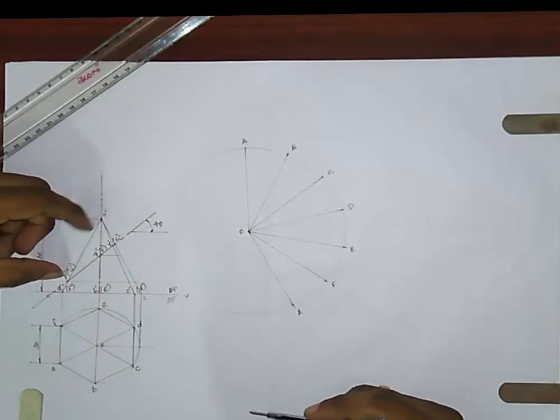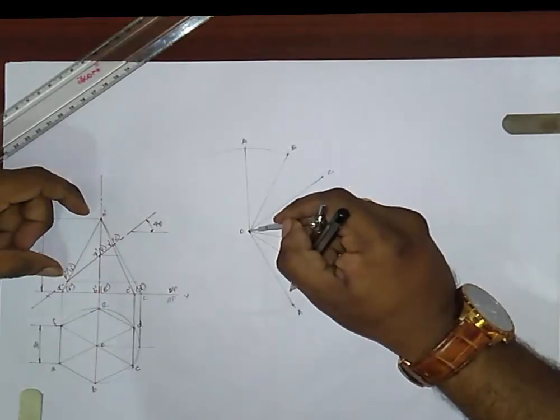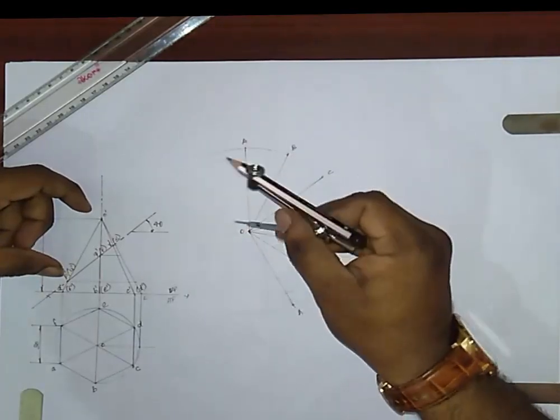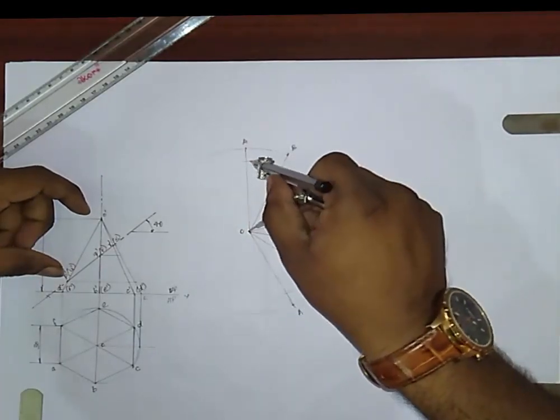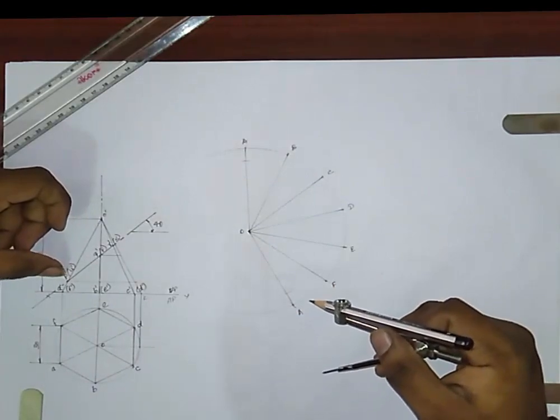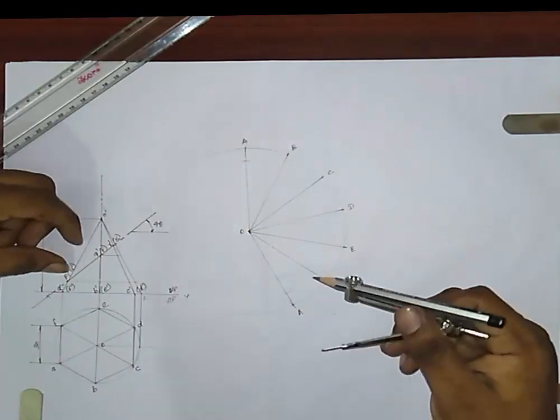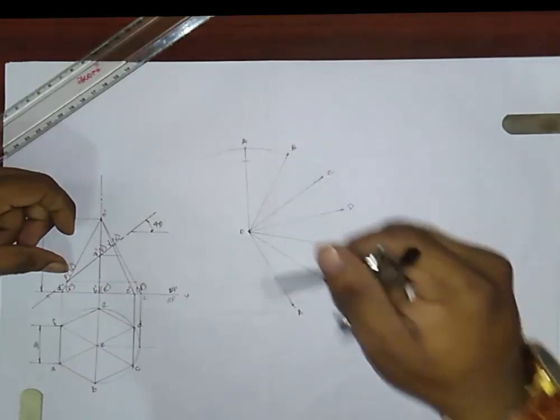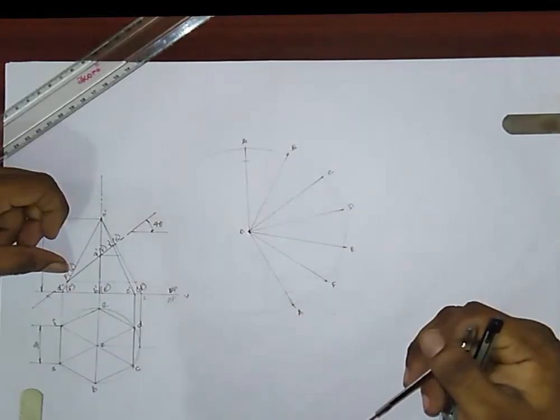So point P is in the line OA. Just cut an arc here and also here in order to mark the point P. Now point U is in the OF line. So here on the OF line, make an arc like this. So this is your point U.